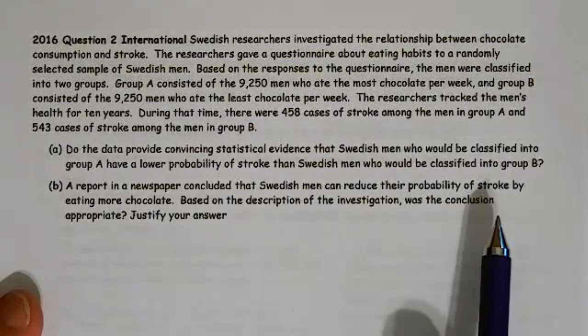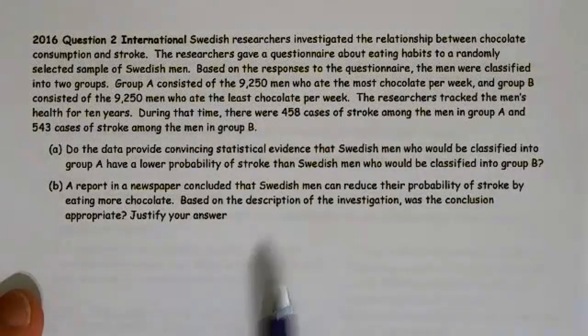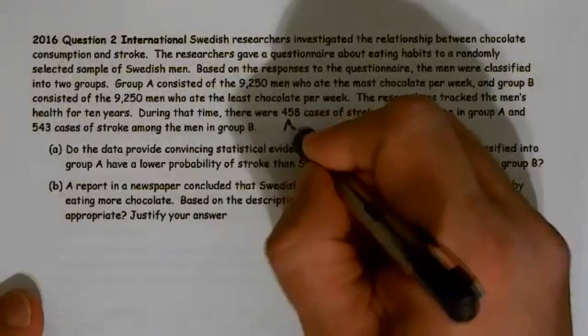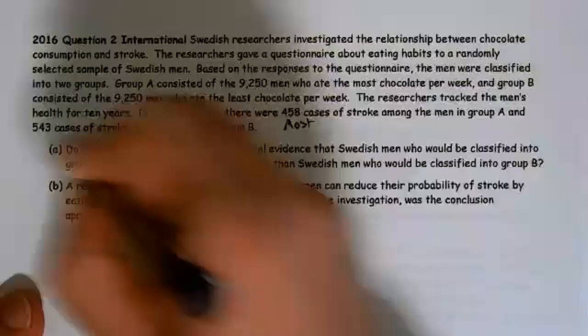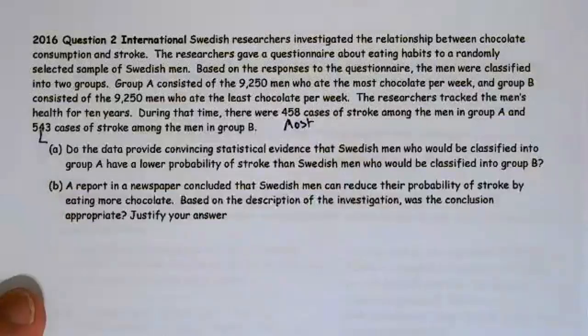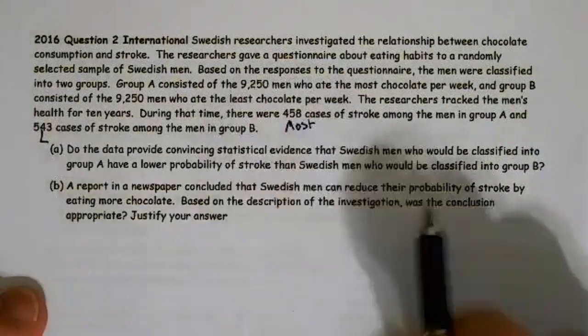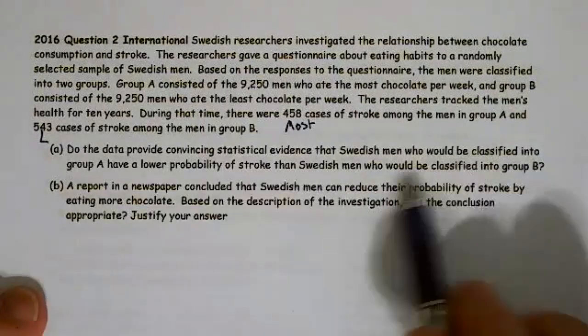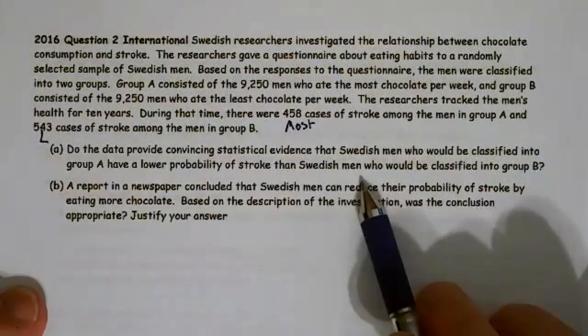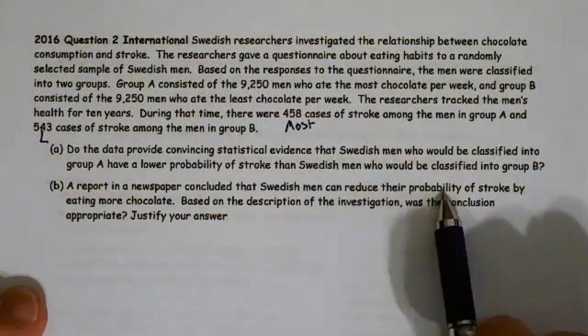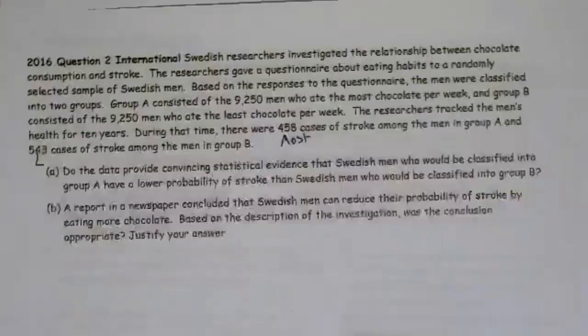Group A ate the most, and this group ate the least. So do the data provide convincing evidence that Swedish men who would be classified into Group A have a lower probability of stroke than those in Group B? In other words, if you eat more chocolate, do you have fewer strokes?